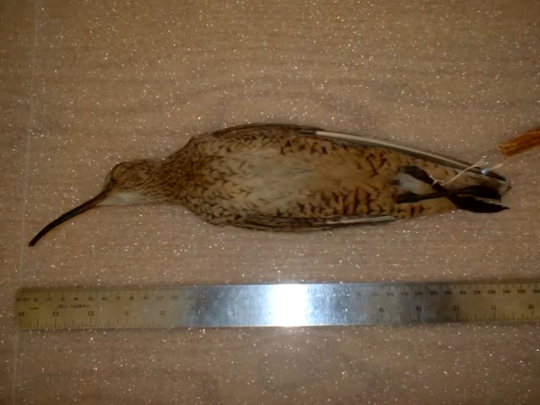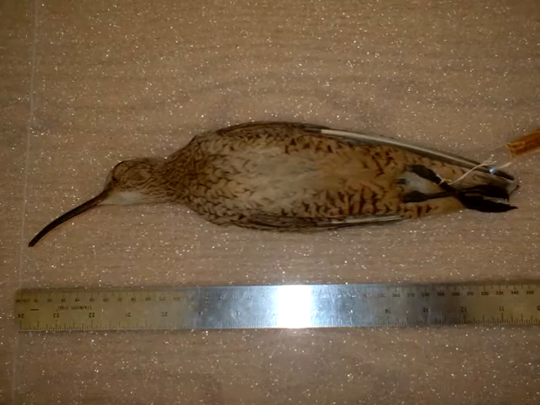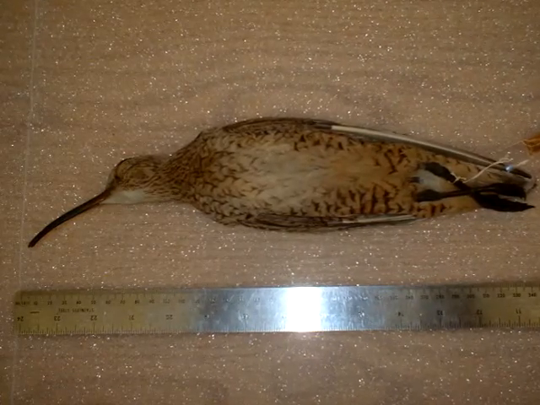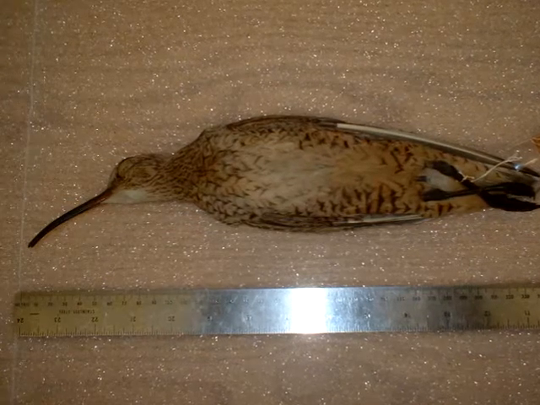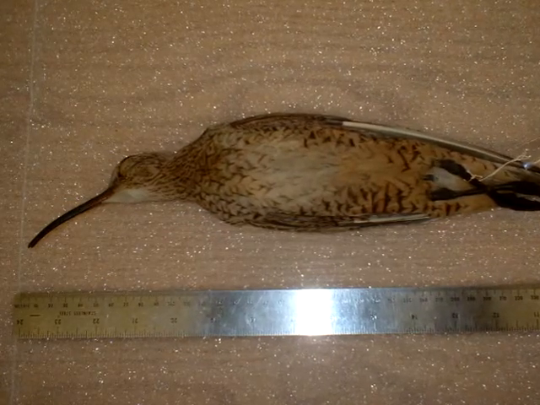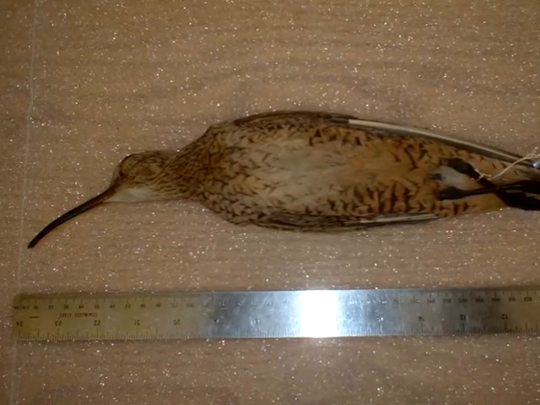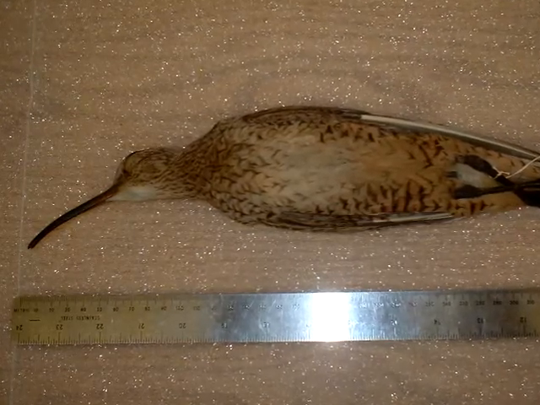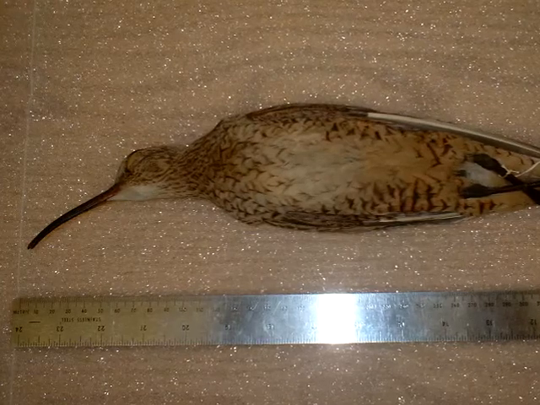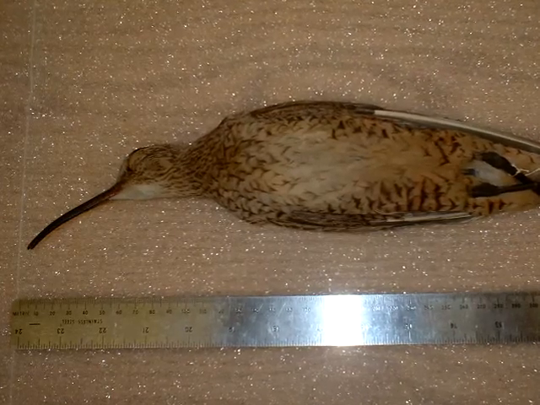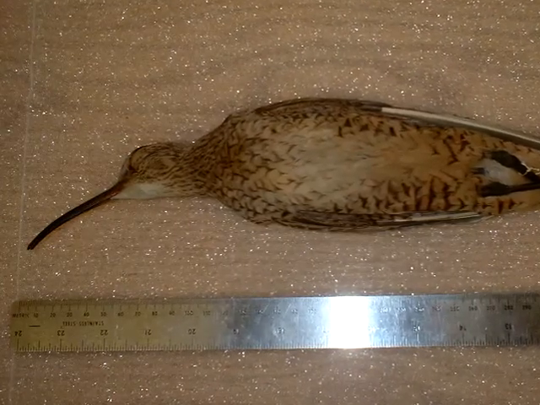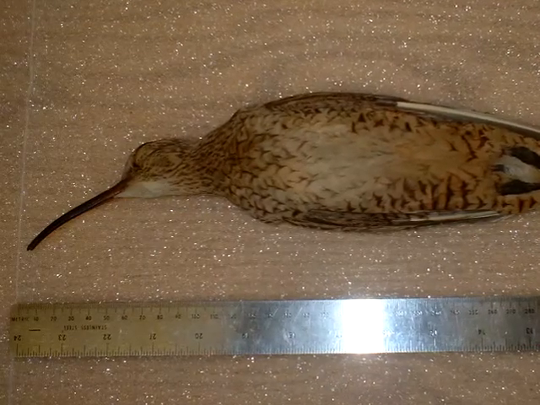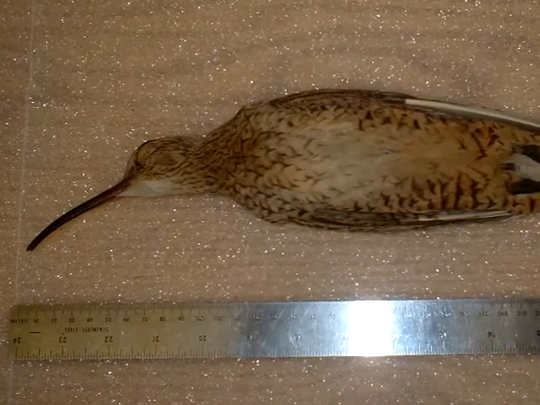I've been looking at a number of different things: the length of their wings, the length of their tails, the length of their middle toe, the length of their tarsus, which is that area of leg that we see without feathers on it. It actually would correspond to part of your foot, however. And if we look at different Eskimo curlews, one of the things that is obvious is that the beaks can vary quite a bit in size.